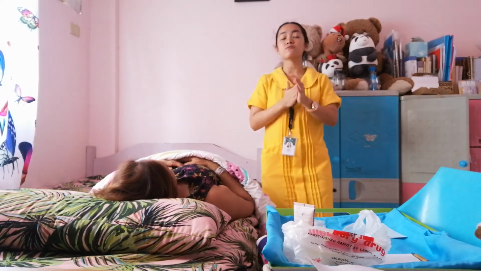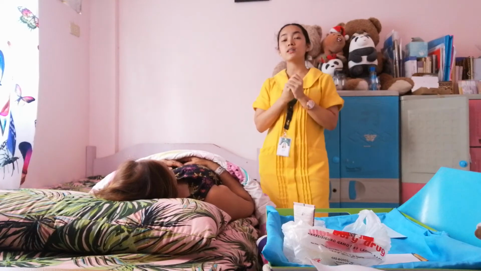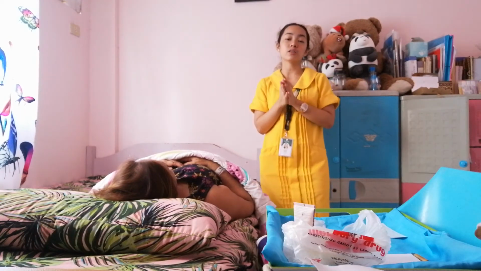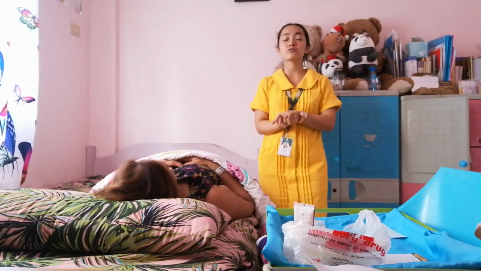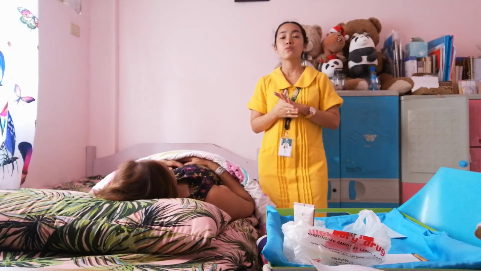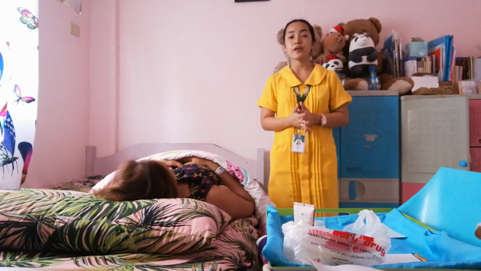Then now, we will assess for the effectiveness of the medication given as well as document the administration of medication into the client's chart immediately, including the client's reaction to the medication after administration. And lastly, we will evaluate for the client's response to the medication within the appropriate time frame.